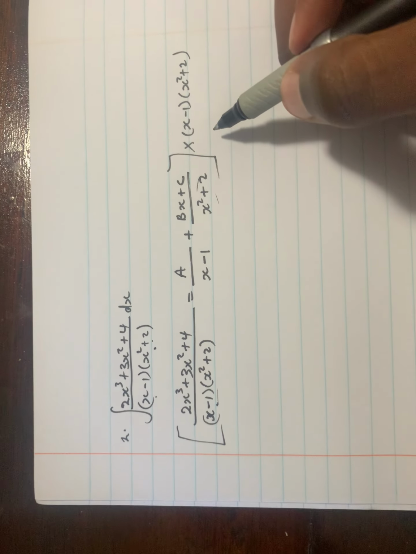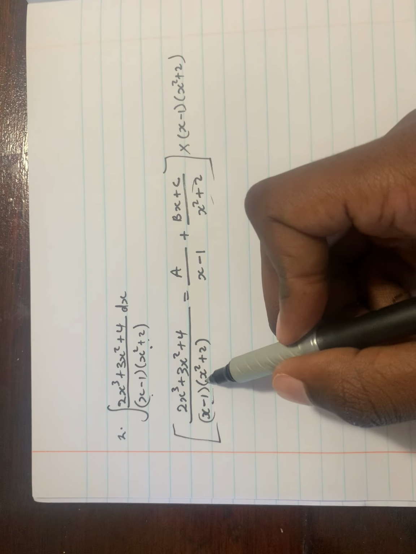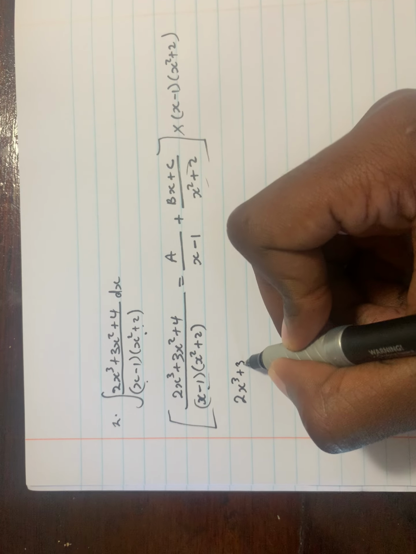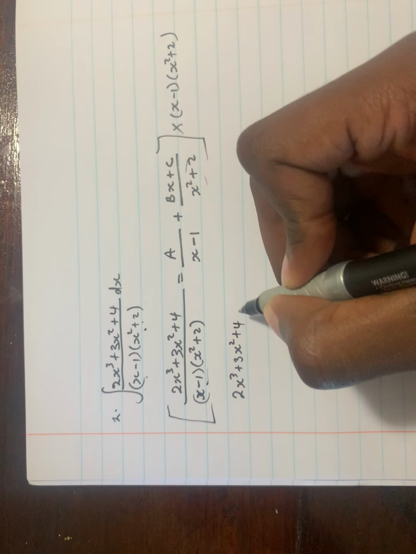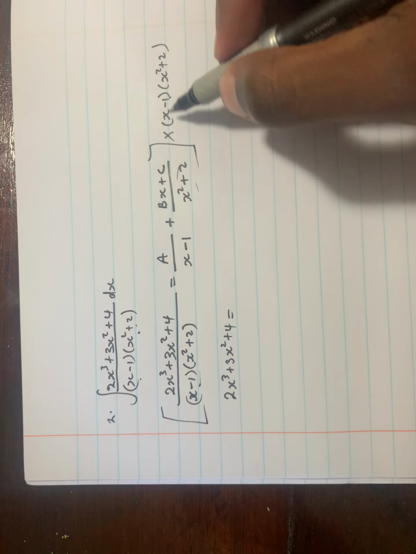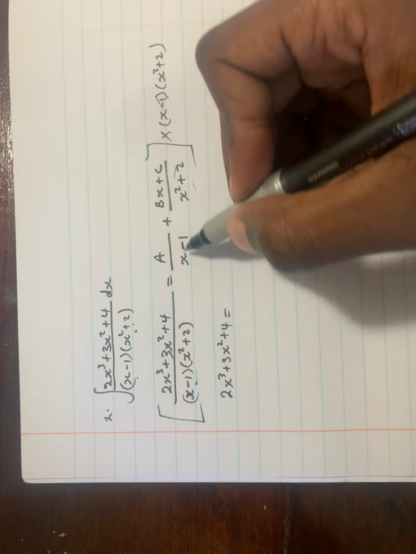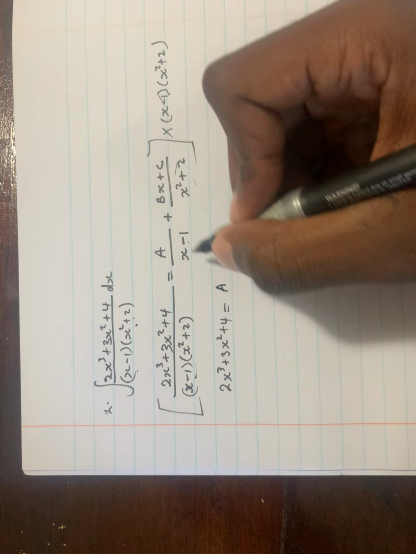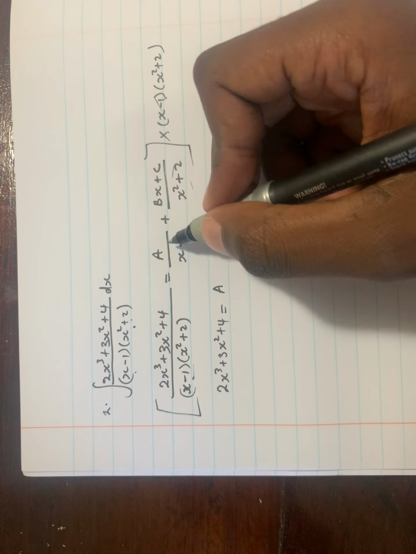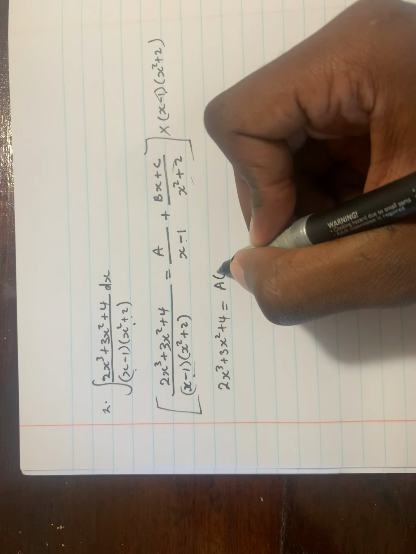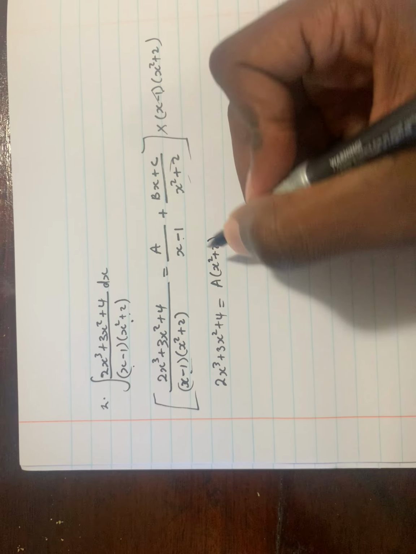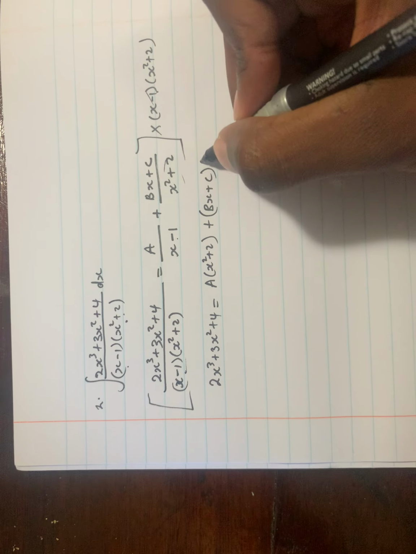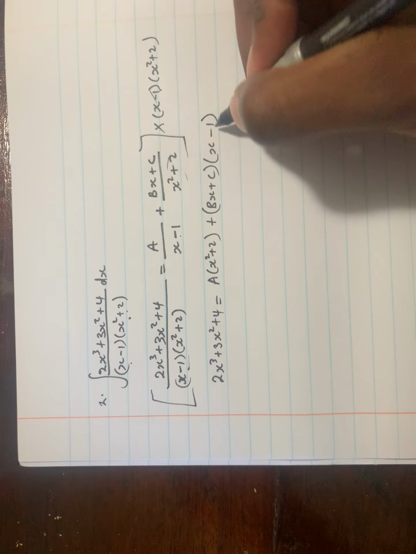So this will cancel with this one, and we will be left with 2x cubed plus 3x squared plus 4 equal to A times x squared plus 2, plus (Bx plus C) into (x minus 1).